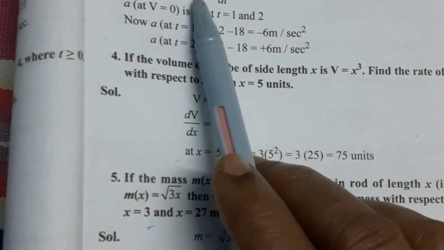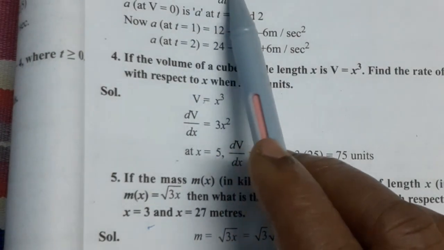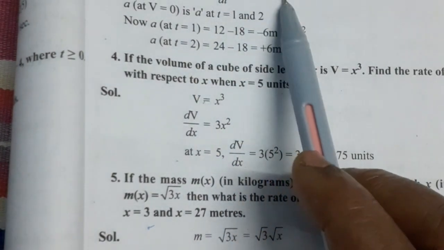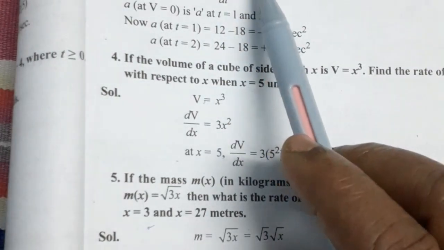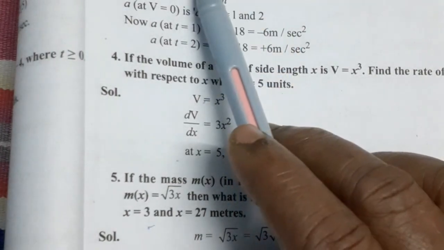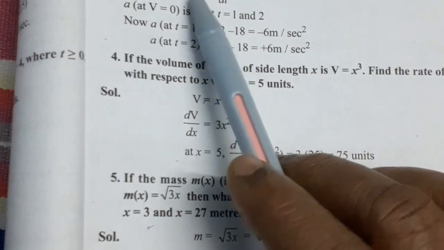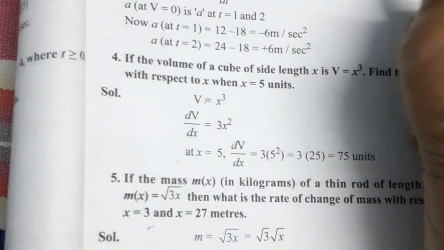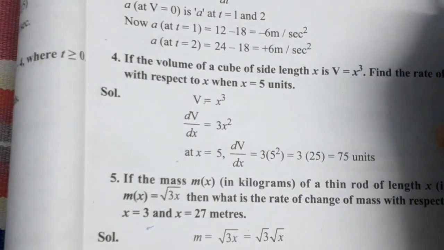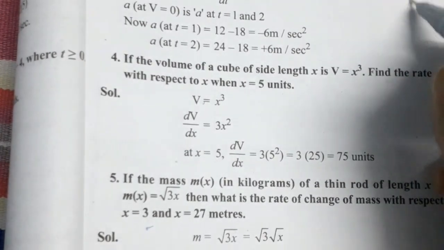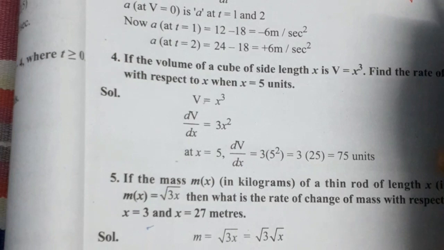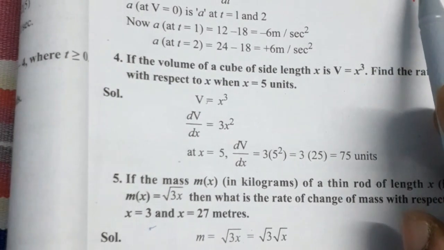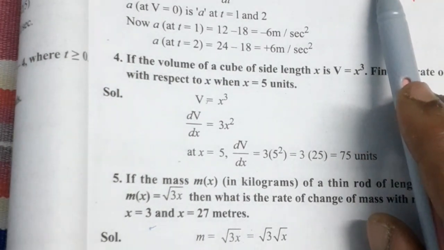Therefore a is the derivative of the instantaneous velocity, dv by dt, or 12t minus 18. V is f dash of t. A is acceleration, which is f double dash of t. V equal to f dash of t, a equal to f double dash of t, the next derivative, the second derivative. F dash of t is the first derivative, that is velocity.